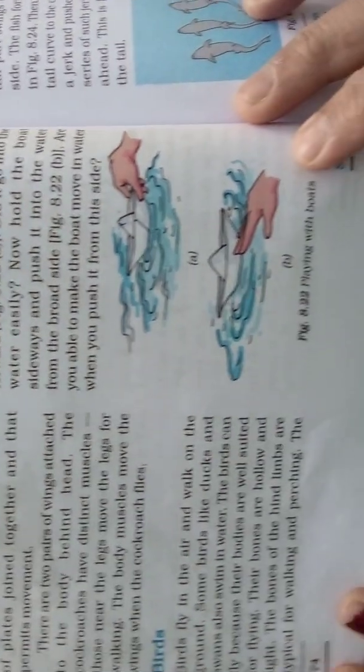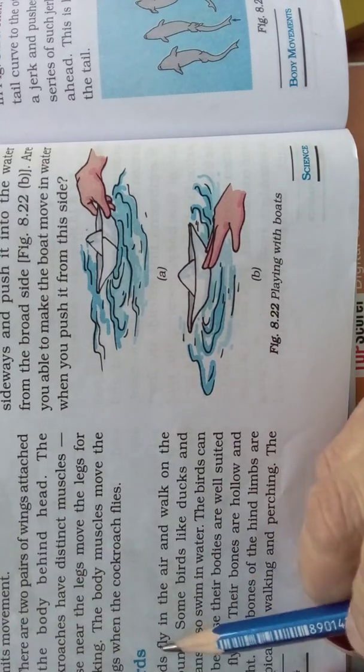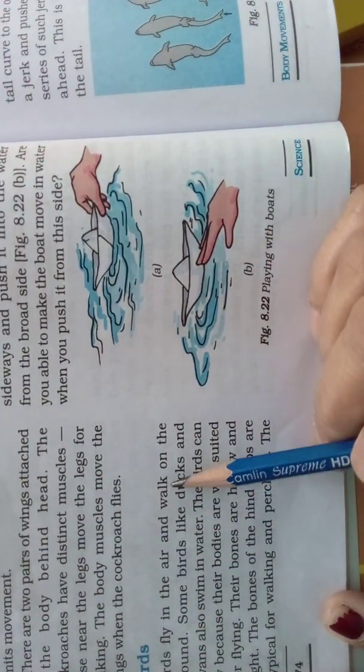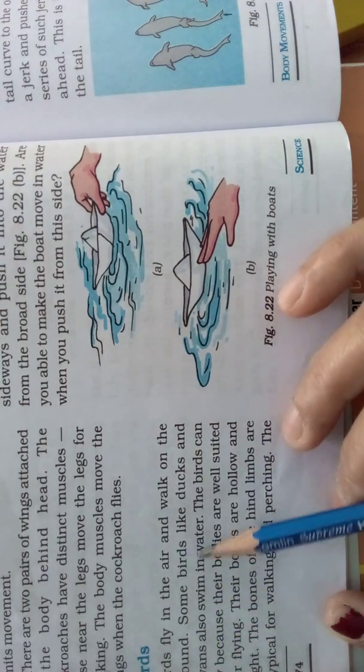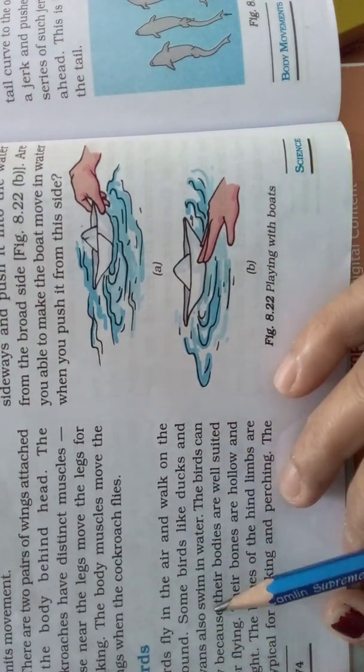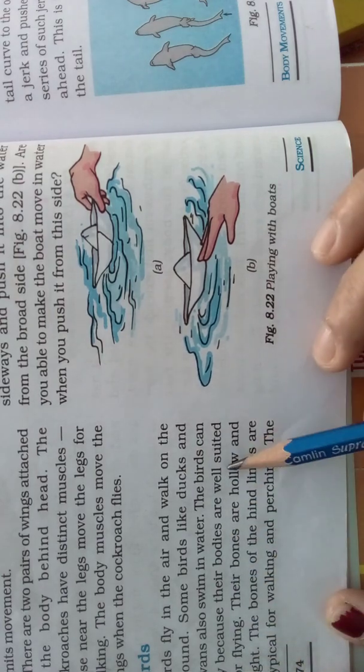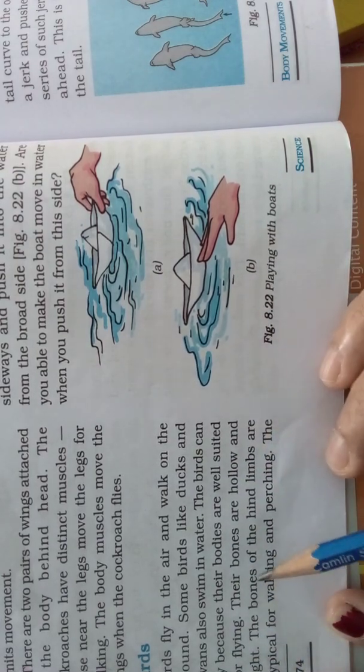Come, we will see about the movement in birds. Birds fly in the air and walk on the ground. Some birds like ducks and swans also swim in water. The birds can fly because their bodies are well suited for flying.